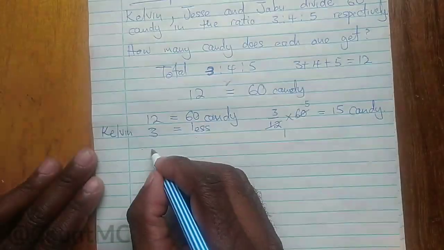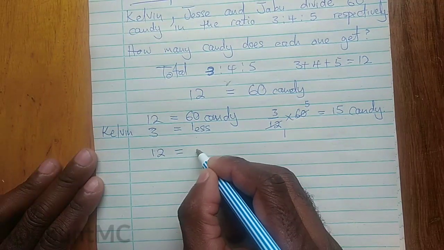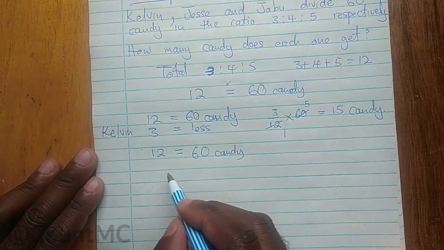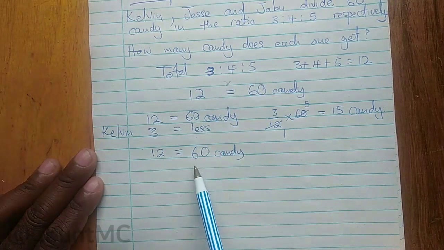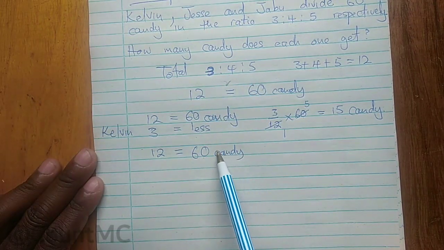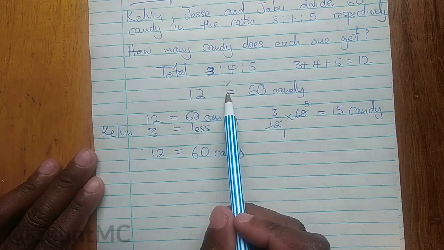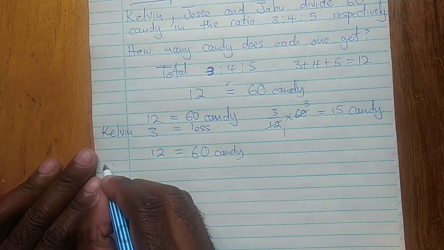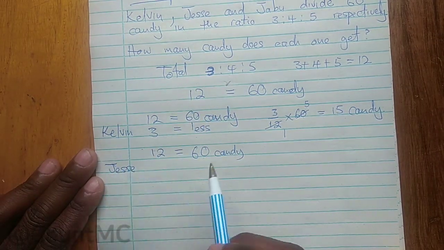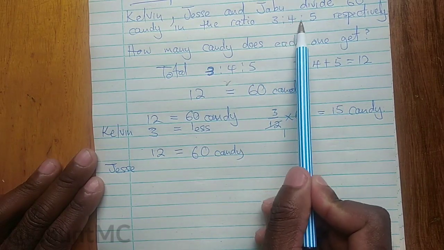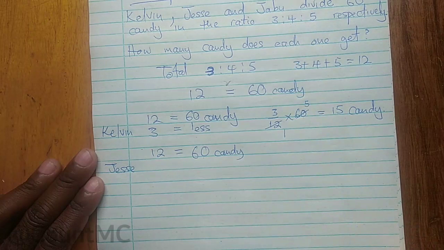Okay, next, we know that 12 is representing 60 candy. 12 is the total of the ratios, 60 is the total of the candy, so we can compare them as totals. That's what ratios are for. Now, who's next? Jesse. Jesse is number 2. Her part is 4.